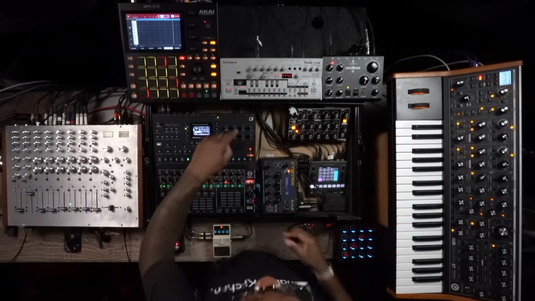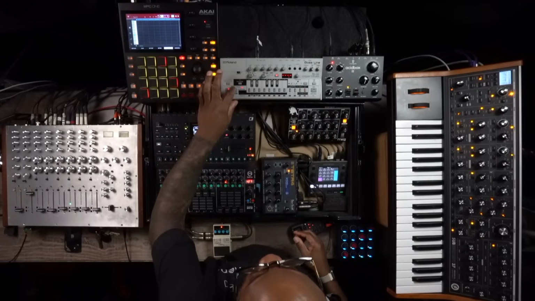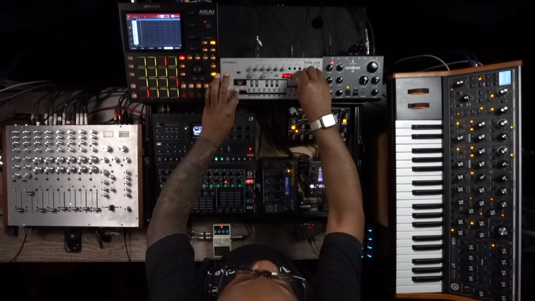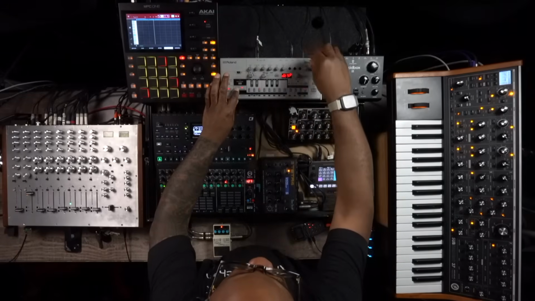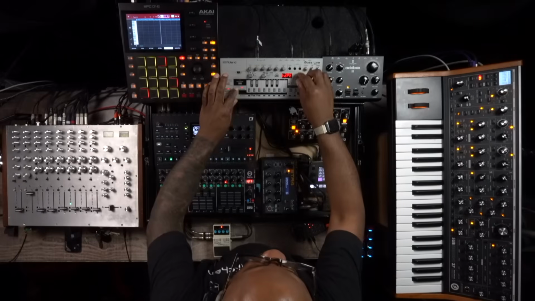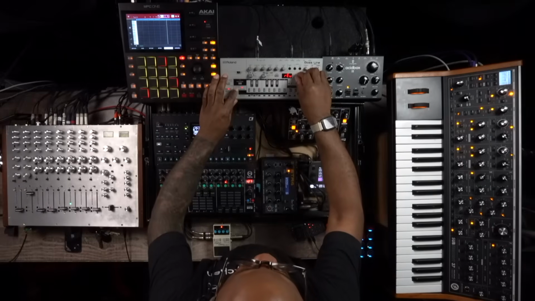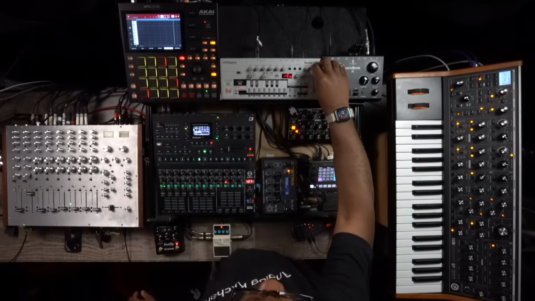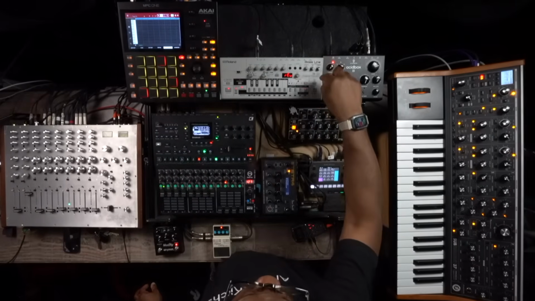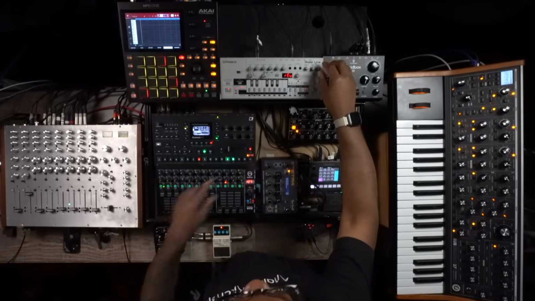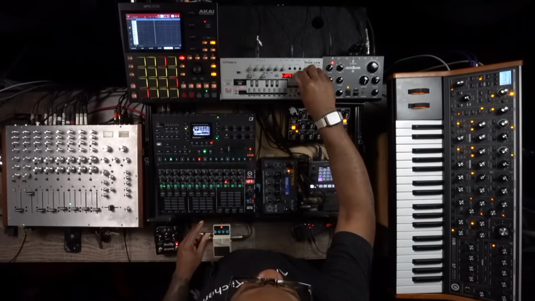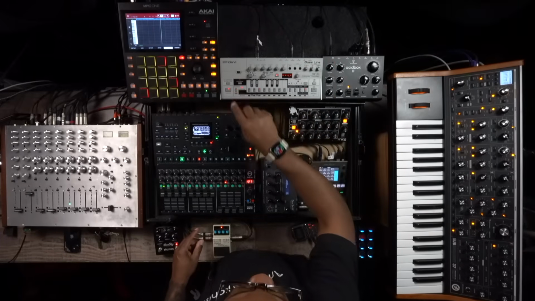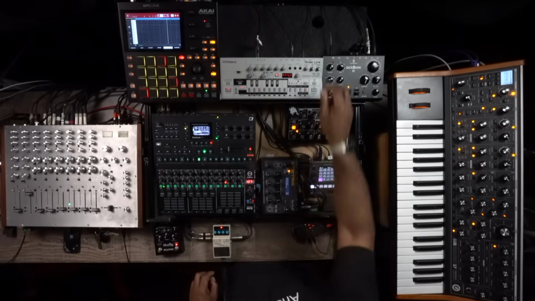I can also say, let's go in and go to function and go to delay type. There's tape delay, now it's reverb. So there's reverb on this as well. But to be honest, I'll probably go for the tape delay setting, which I love.